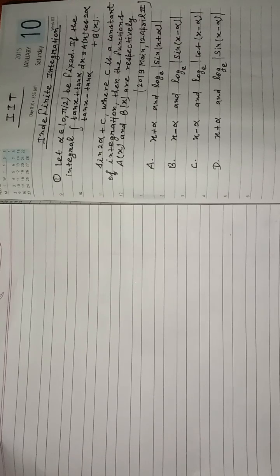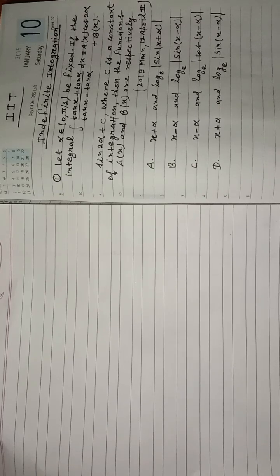This is the question of indefinite integration that was asked in IIT 2019, on 12th April. The question is: let alpha belong to the interval 0 to pi by 2, and be fixed. If the integration of tan x plus tan alpha upon tan x minus tan alpha into dx equals a of x into cos 2 alpha plus b of x into sin 2 alpha plus c, where c is a constant of integration, then the functions a of x and b of x are respectively.